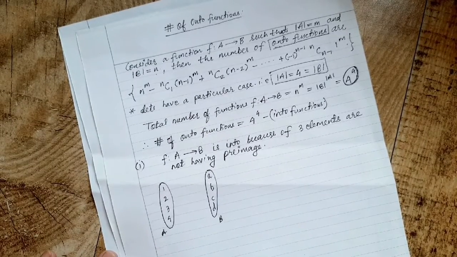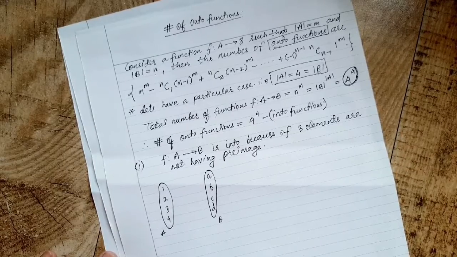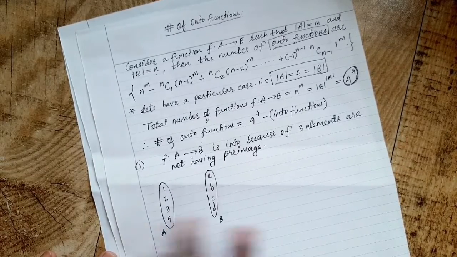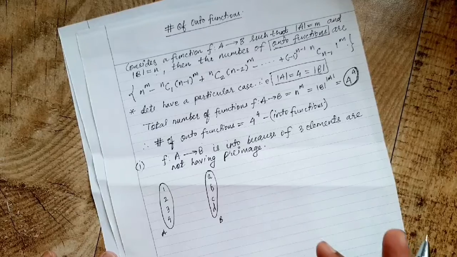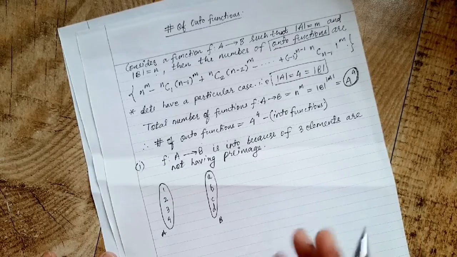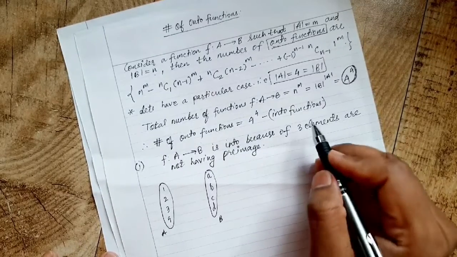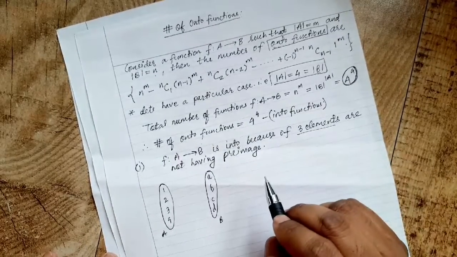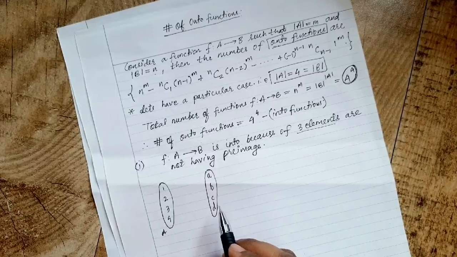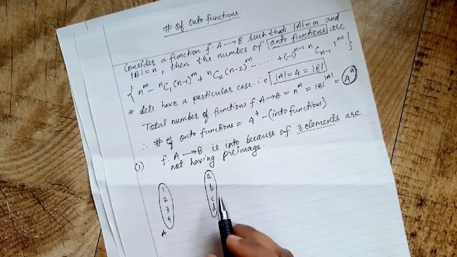So I need to subtract all those into functions. Into functions can happen because of a few elements not having pre-image, so I have to take all the cases. My first case is in which 3 elements are not having pre-image. I cannot consider all 4 elements not having pre-image.